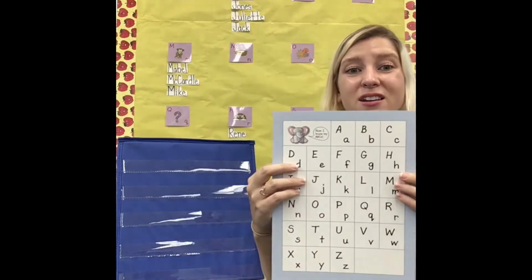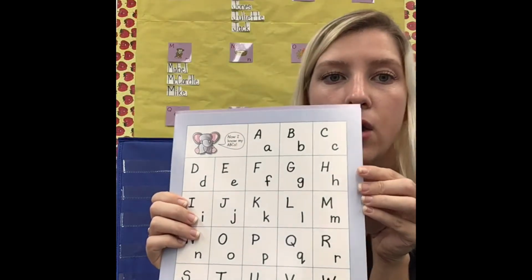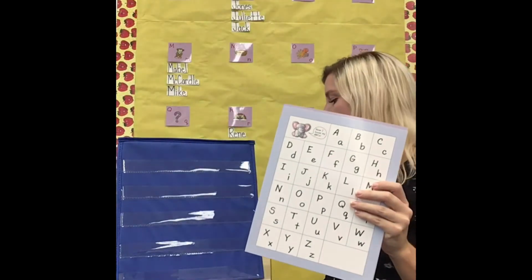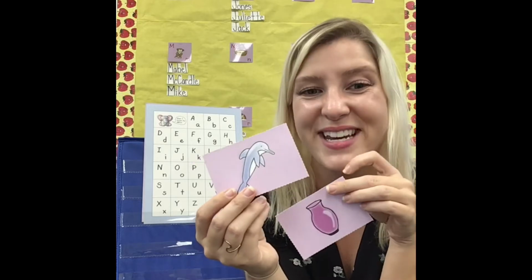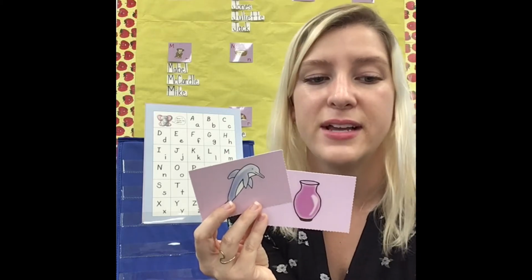But on this chart, we don't have that choice. There are no pictures to tell us what each of the letters say. We just have to use our scientific brains to figure it out. I have better news though. I found pictures that we can use to match with the letters. Like I have a dolphin here and a vase here. Now I'm not sure which letters they'll go with. We'll have to really stretch out the sounds with them to figure it out.